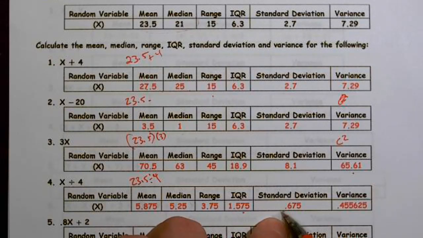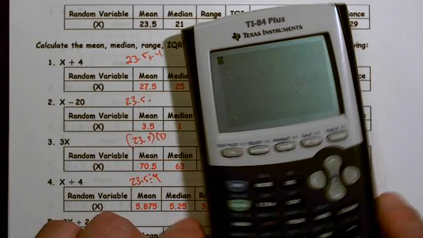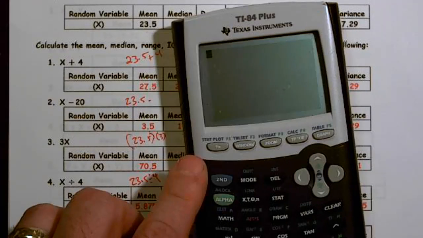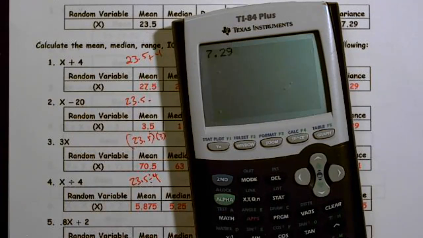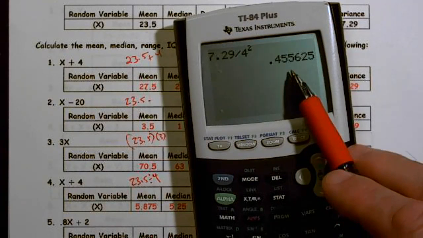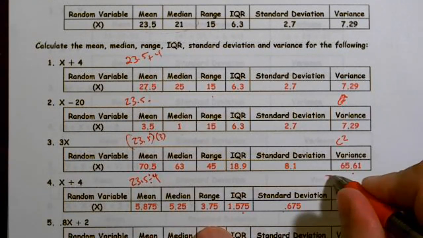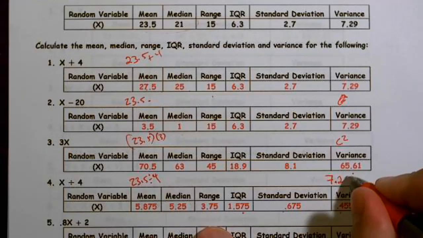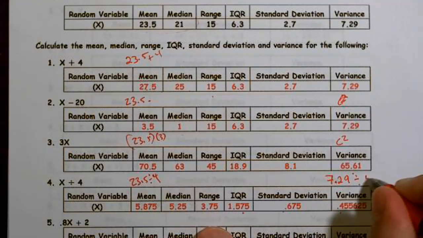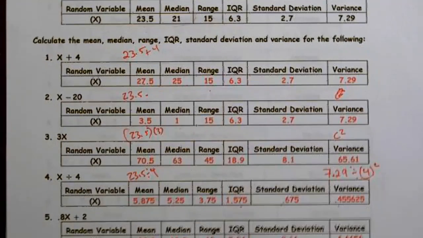But the variance, we're going to have to do differently. Just like in multiplication, we have to square it. So we started off with 7.29, and we're dividing it not by 4, but by 4 squared, and we end up getting 0.455625. That's because we took our original variance 7.29 and divided it by 4 squared.